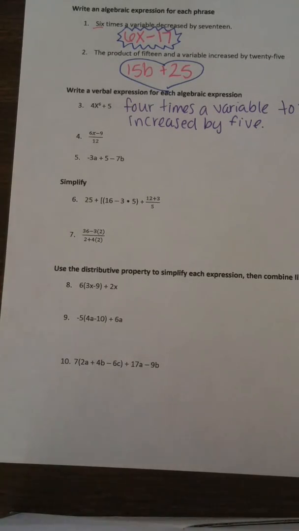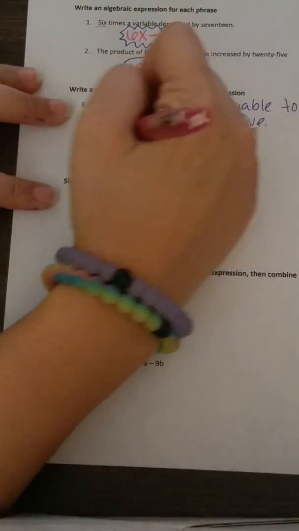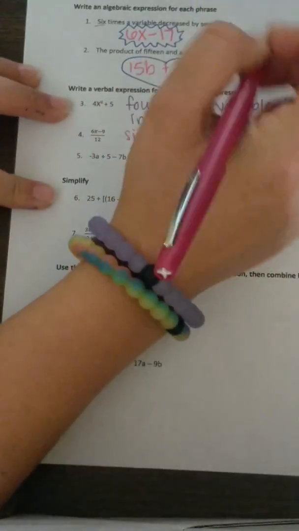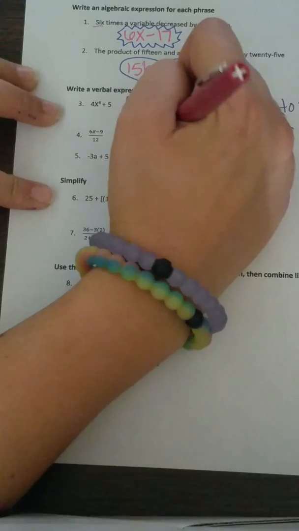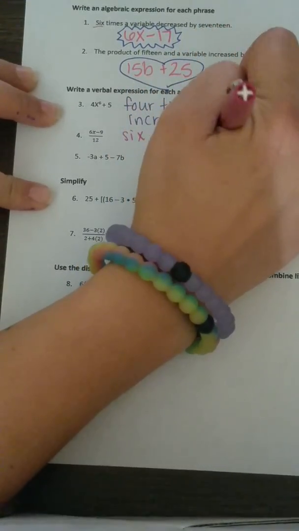Okay, let's get super excited. All right, so what should we start with? 6 times. 6x minus 9. What is 6 doing to the x? Multiply. So 6 times a variable.